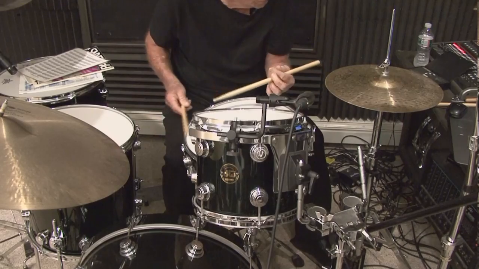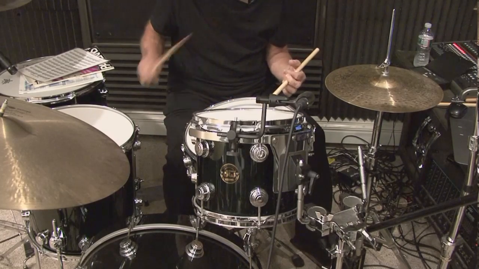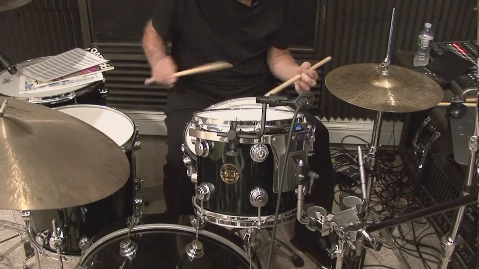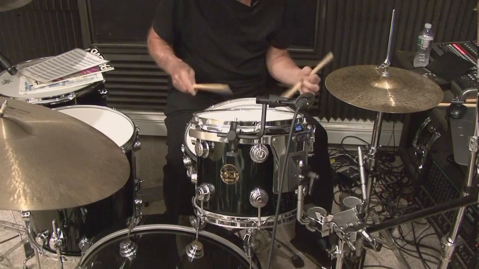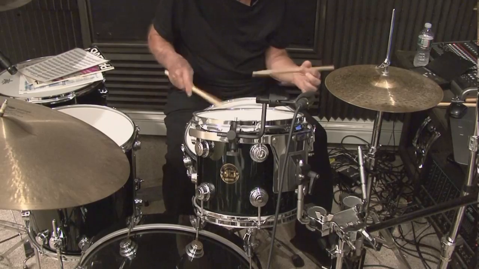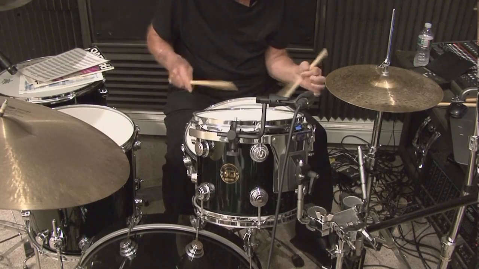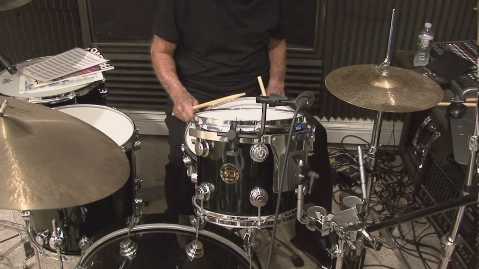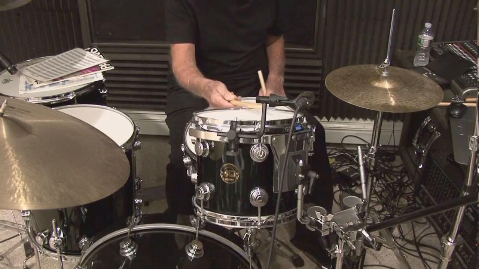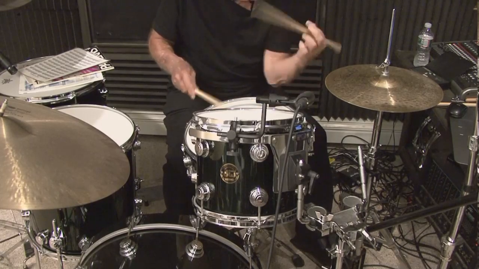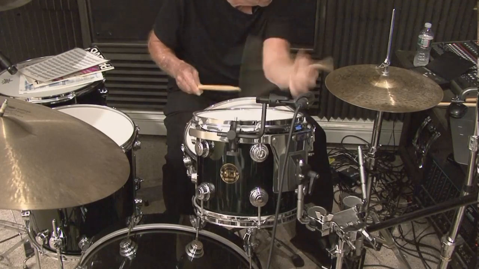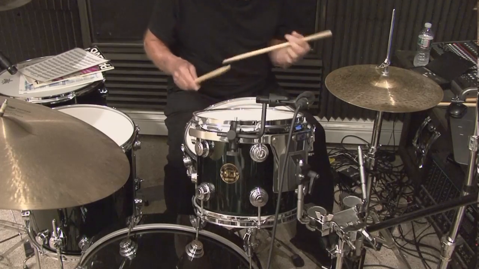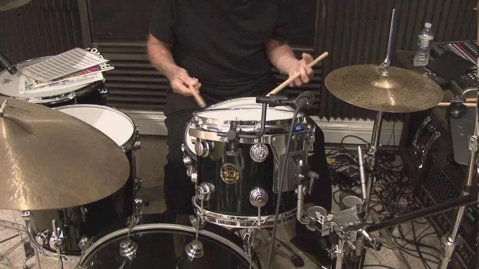So the first line would be 1, 2, 3, and 4. The second one, all the accents are on the ands, so the left hand's going to be nailing this one. Okay, 1 and 2 and. So on and so forth. So I combine one measure, one measure.